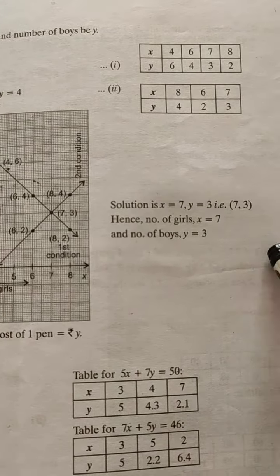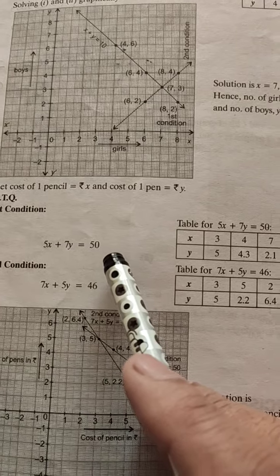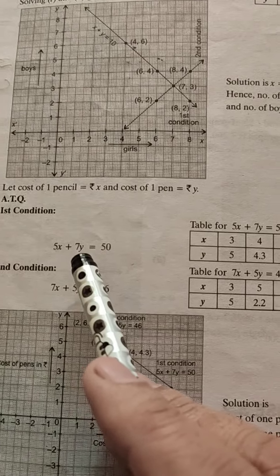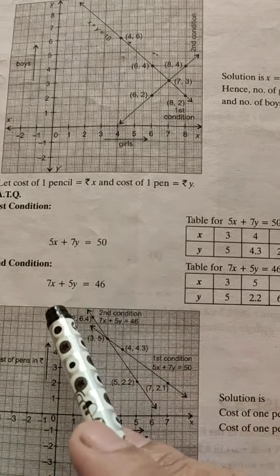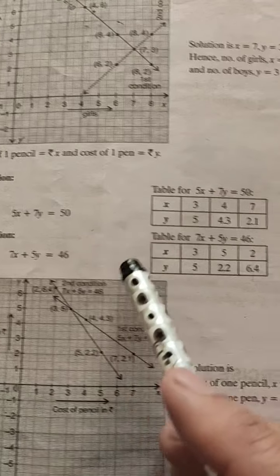Next question, cost. They discuss the amount, and they bought pencils and pens. So we have to assume let the cost of one pencil be rupees x and the cost of one pen be rupees y. So the cost of 5 pencils and 5 pens is how much? 5 pencils and 7 pens, what have they given? 50. So to solve it we require 2 equations. So one more condition is given, that is the cost of 7 pencils and 5 pens. So 7x plus 5y is equal to 46.